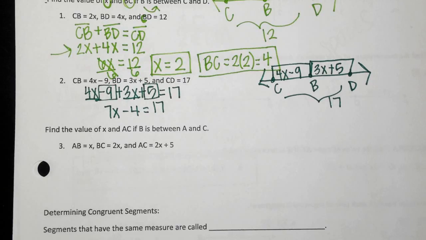Divided by 7 is what? Now plug it back in. Yes, that's x. You gotta plug it back in.